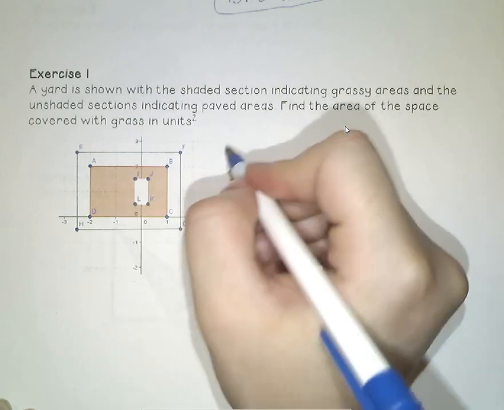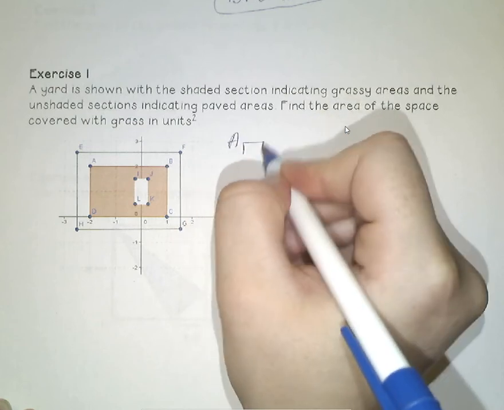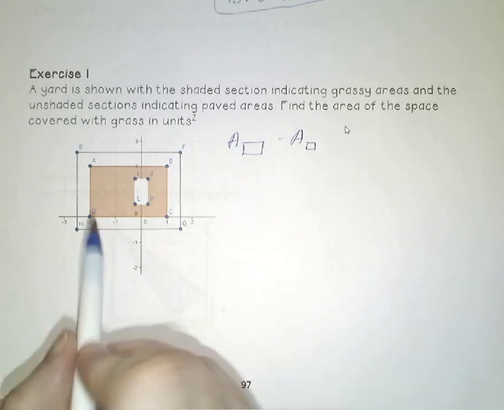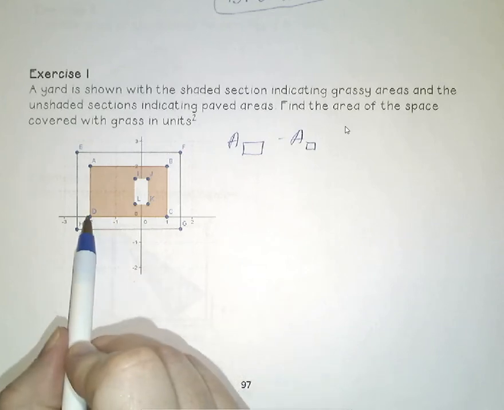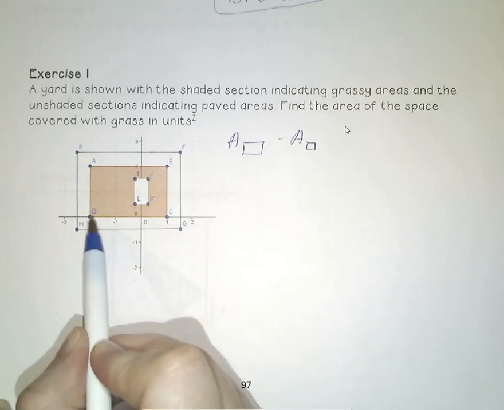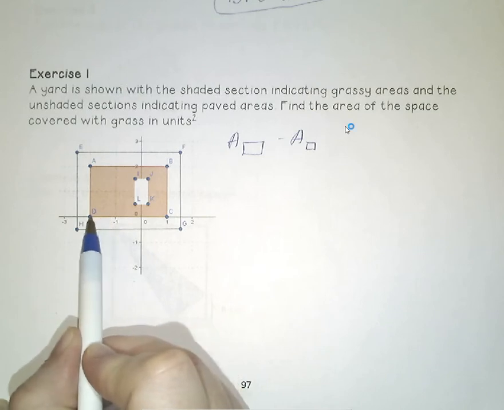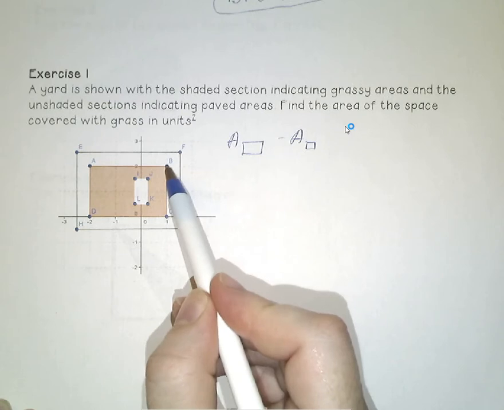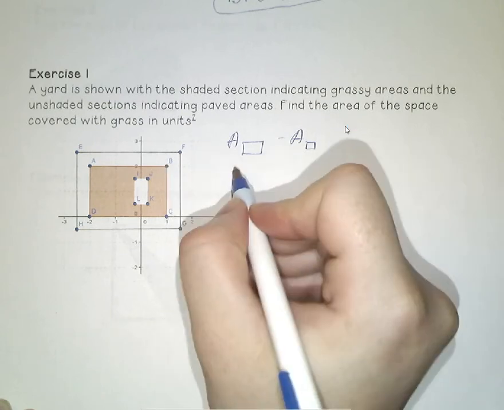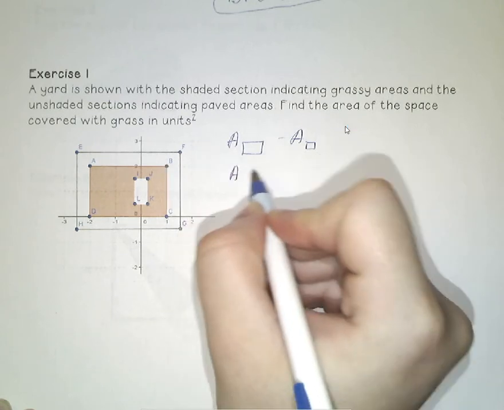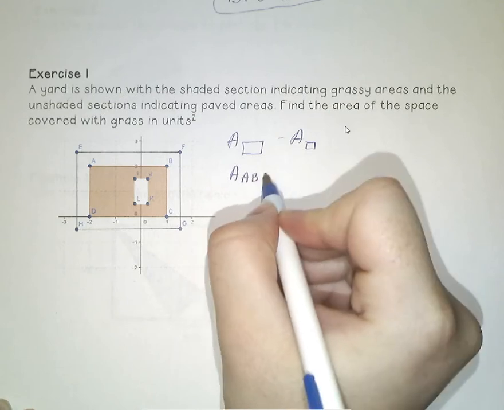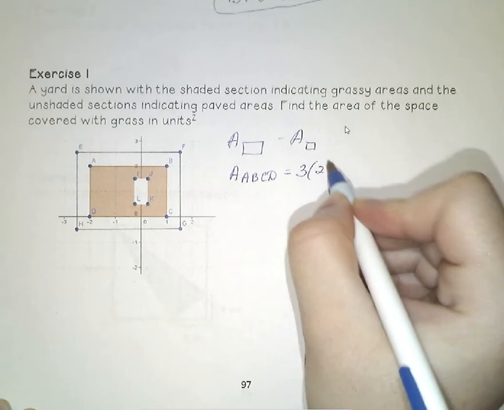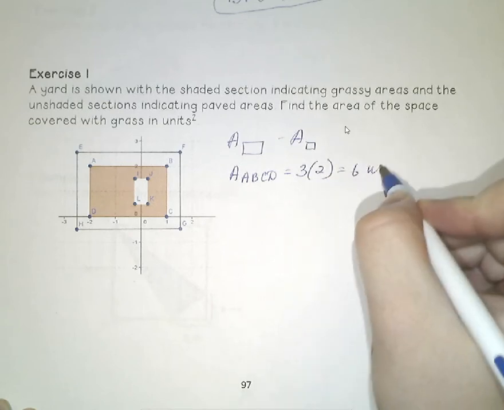So to find the area of the large rectangle, we are going to see how long it is and how wide it is. So the length is going from -2 to 1, so it's 3 units. The width is 2 units. So area of the rectangle A, B, C, D is going to be 3 times 2, and that is 6 units squared.